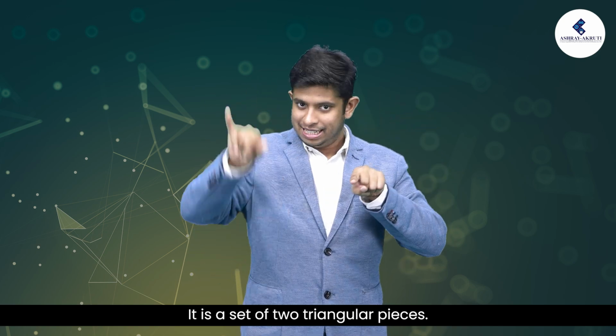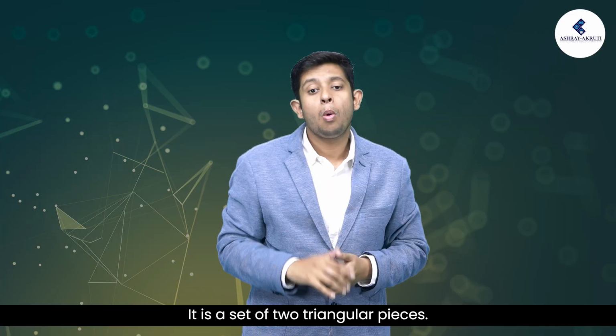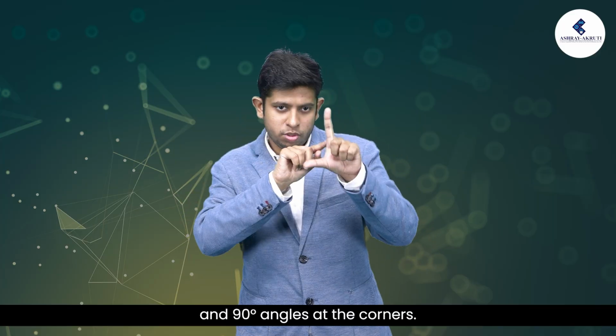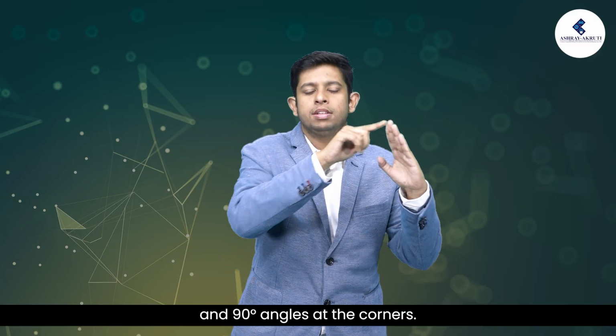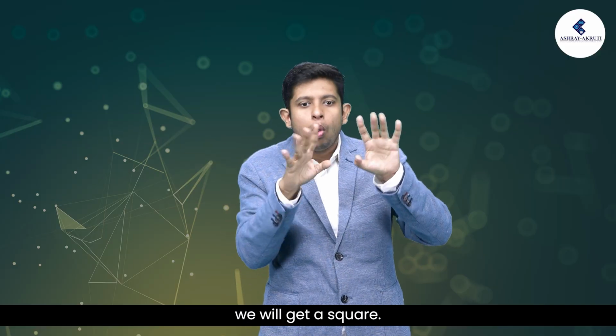Set squares. It is a set of two triangular pieces. One has 45 degrees, 45 degrees and 90 degrees angles at the corners. If we join two same triangular pieces, we will get a square.